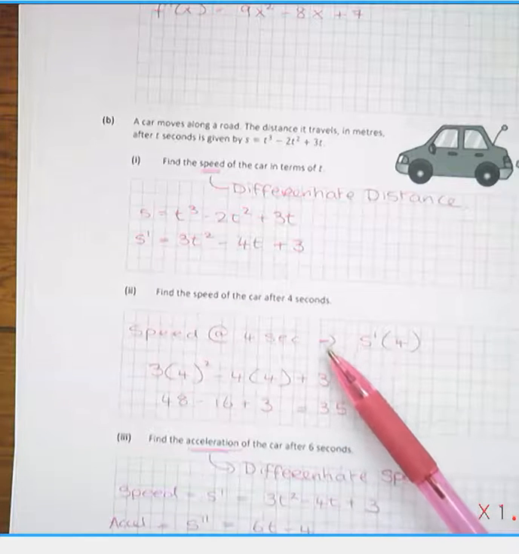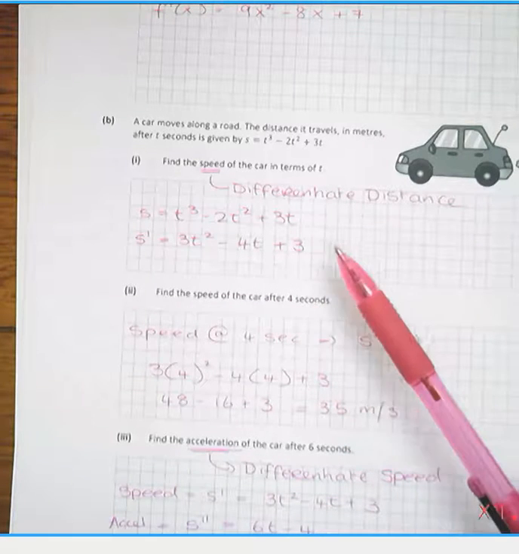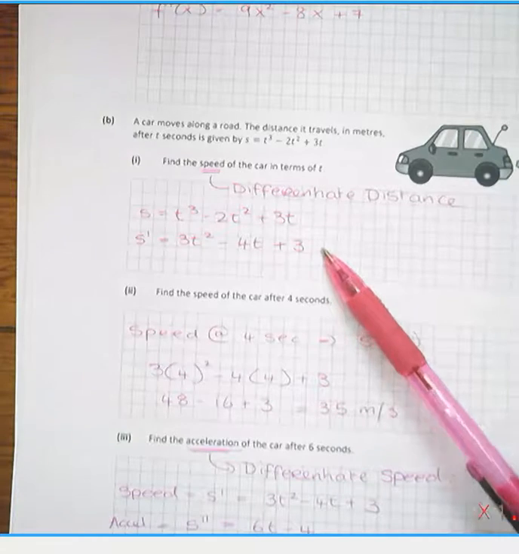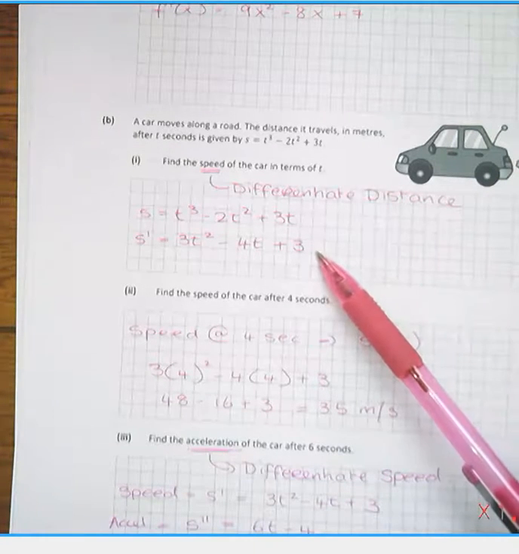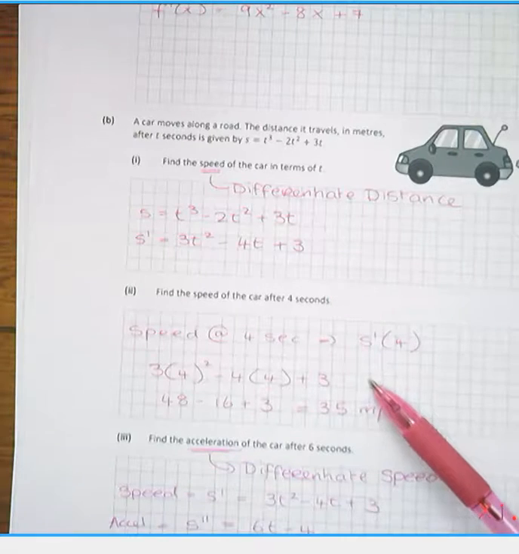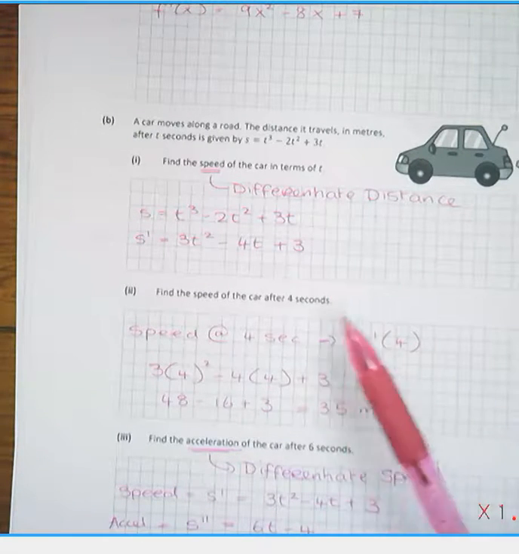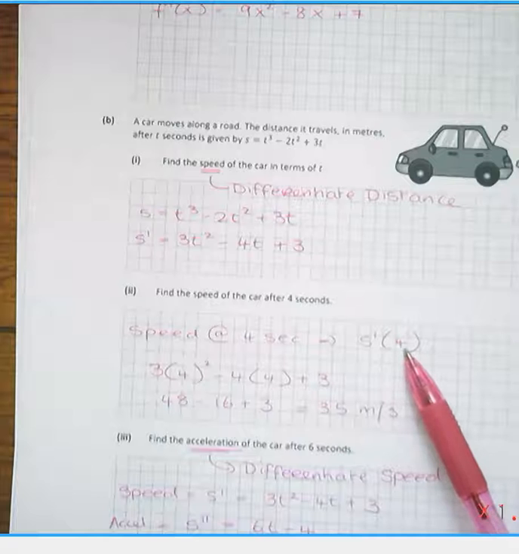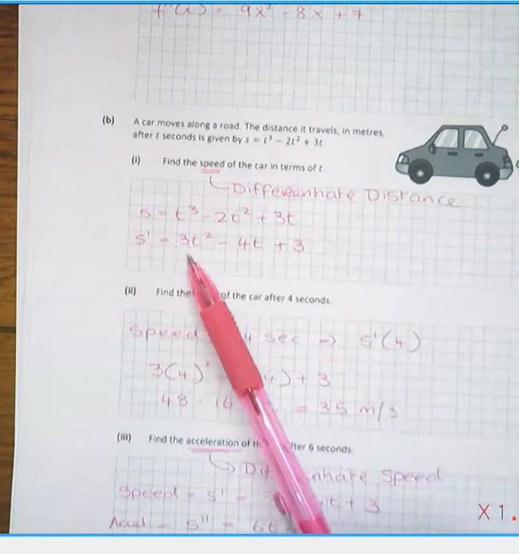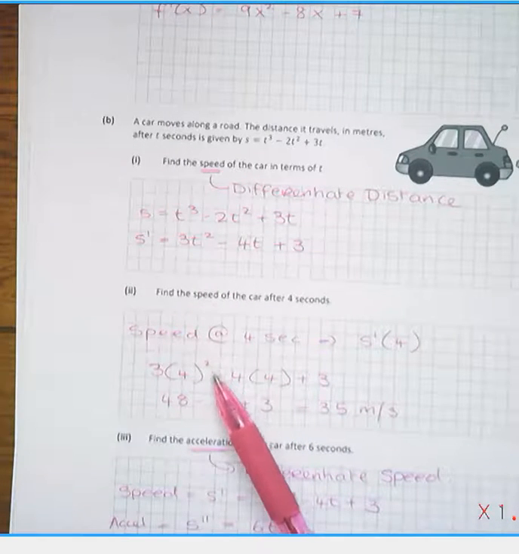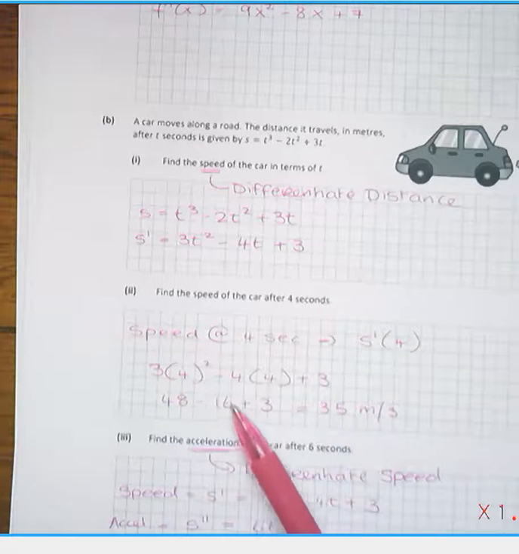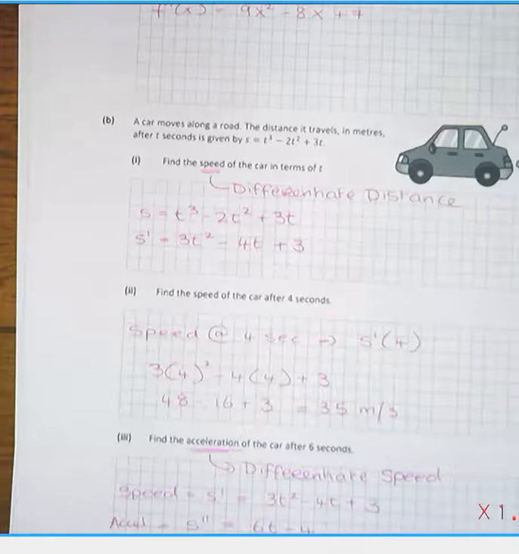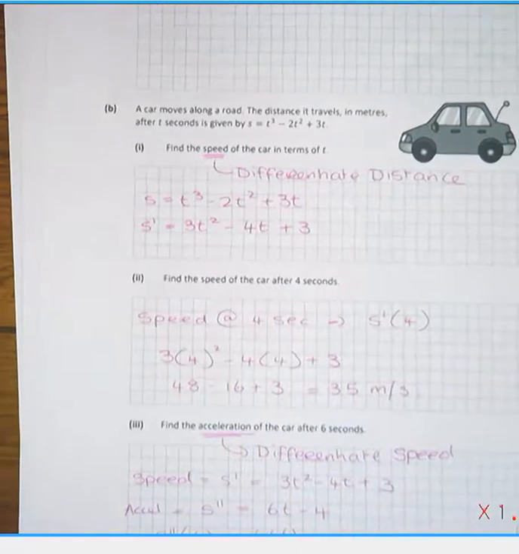In part 2, they ask you the speed of the car after 4 seconds, so you use the speed formula, not the distance. S stood for distance, S dash stood for speed, so we want the speed after 4 seconds. So you write down your S dash at 4. So we're going 3 times 4 squared minus 4 times 4 plus 3. Solve it out and you get 35 meters per second.